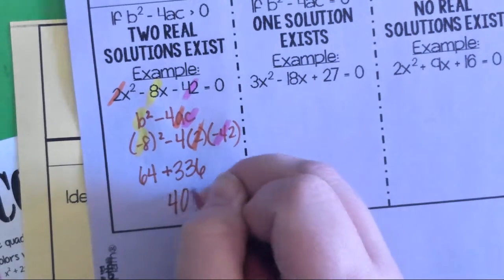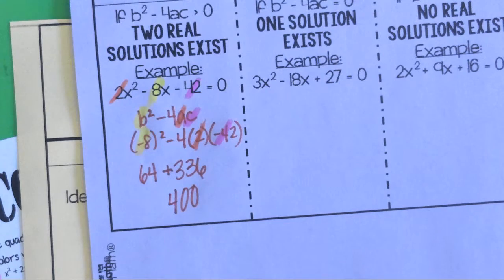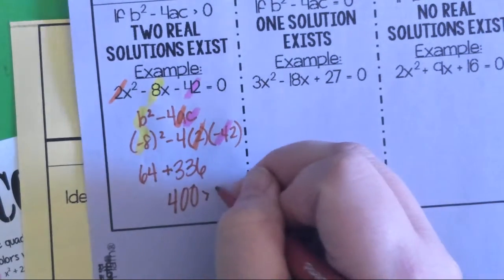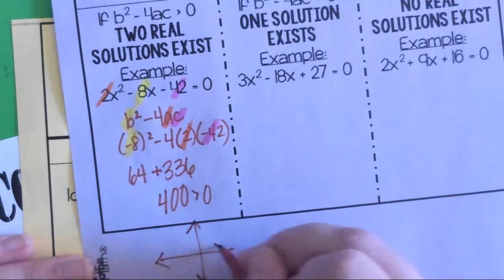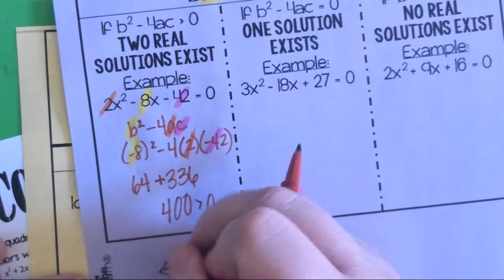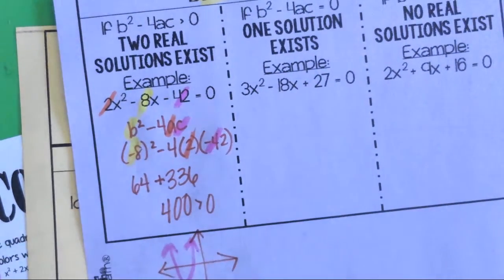400 on the nose. Okay, is that number bigger than 0? So we know that's bigger than 0, so that means if we were to graph it, I don't know where those two roots happen, but it's going to have two of them. I know that much.